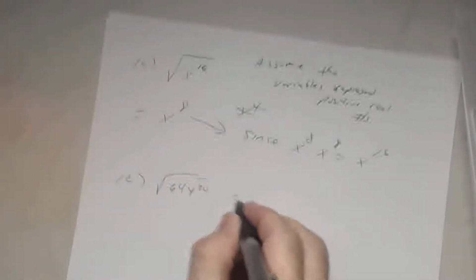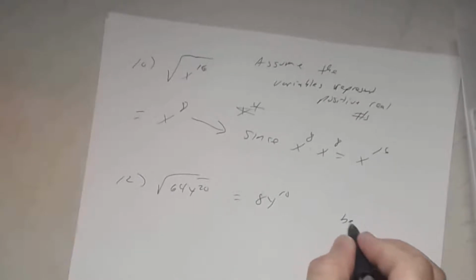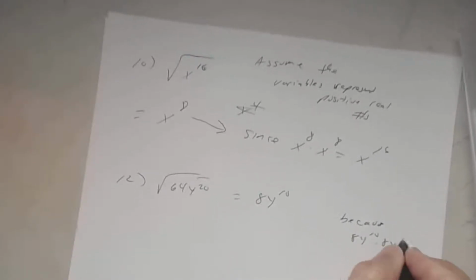5, 4, 3, 2, 1. You're done. What's the answer? 8y to the 10th. It's 8y to the 10th because 8y to the 10th times 8y to the 10th is 64y to the 20th. All right.